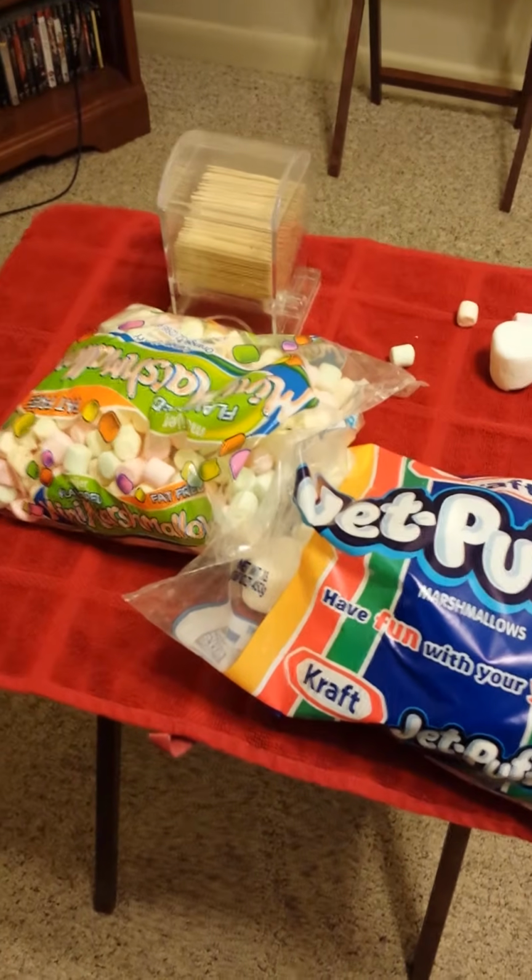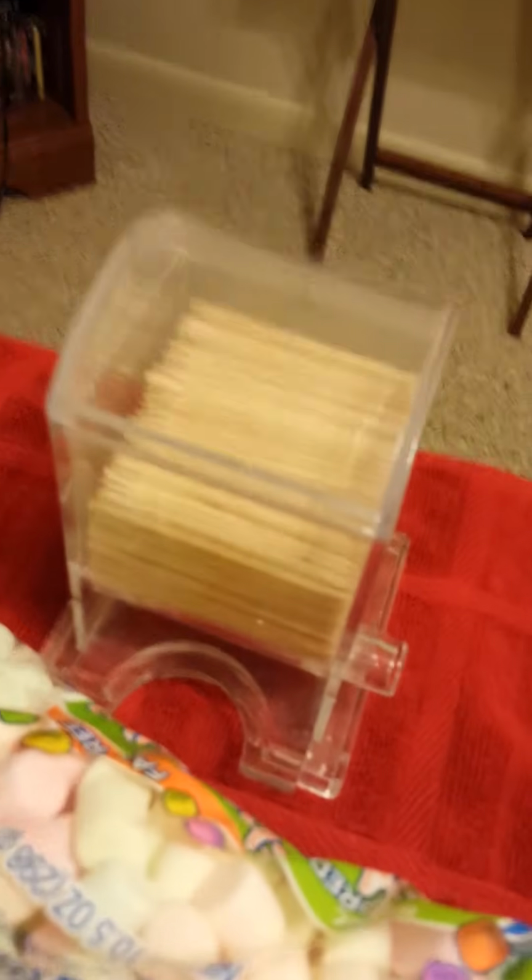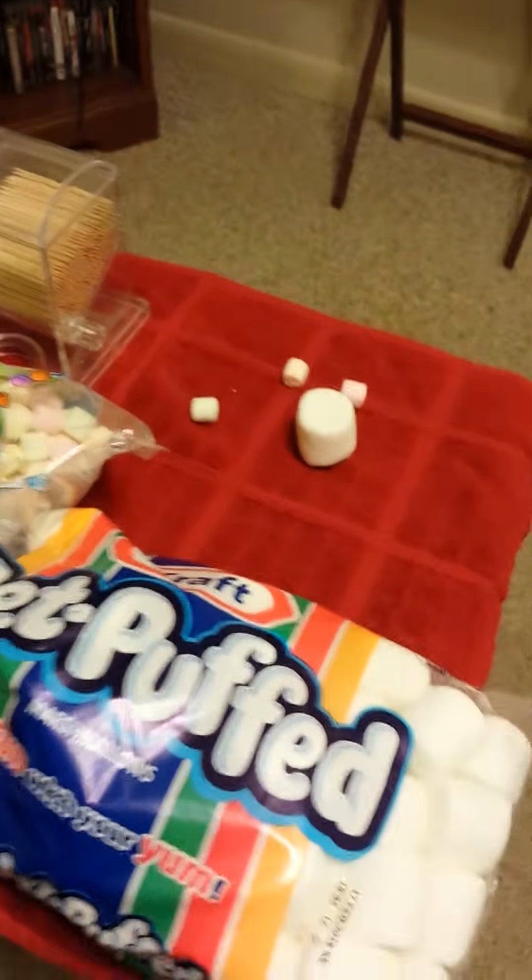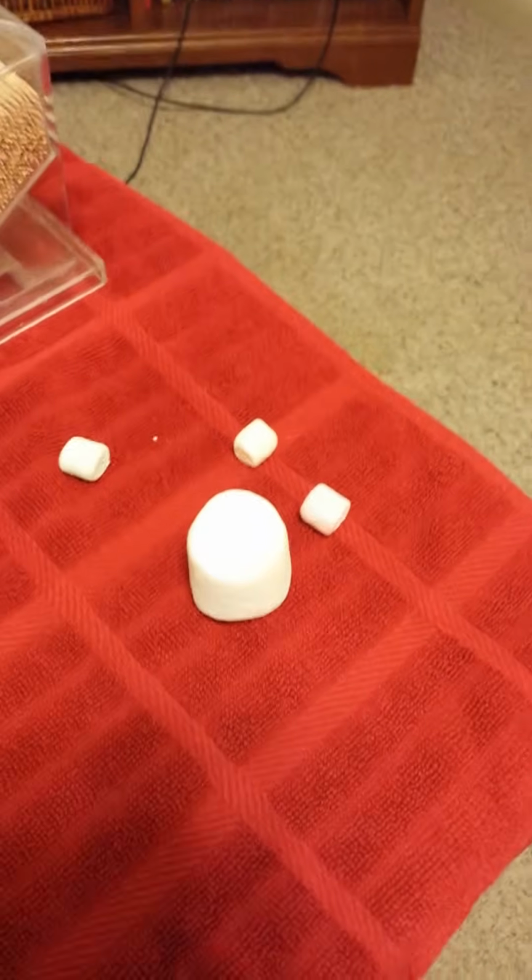In this video, I'm going to be using different colors of marshmallows and different sizes of marshmallows and toothpicks to represent atoms and molecules and extended structures and a few other things.